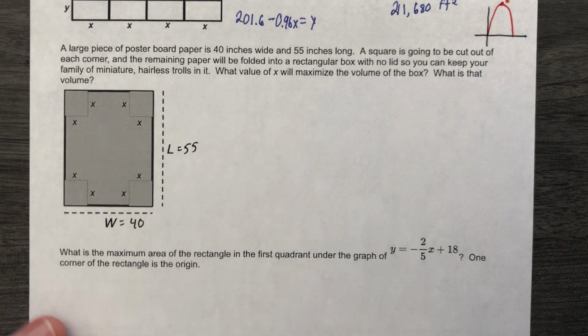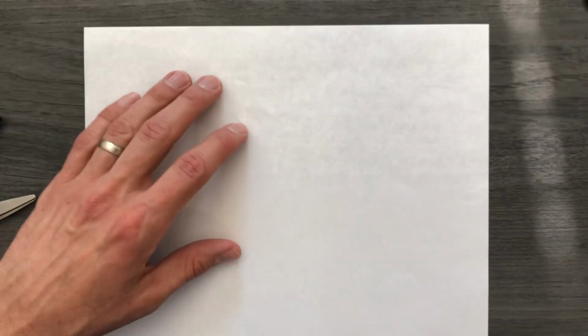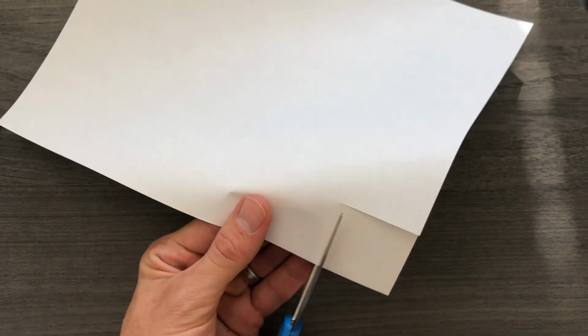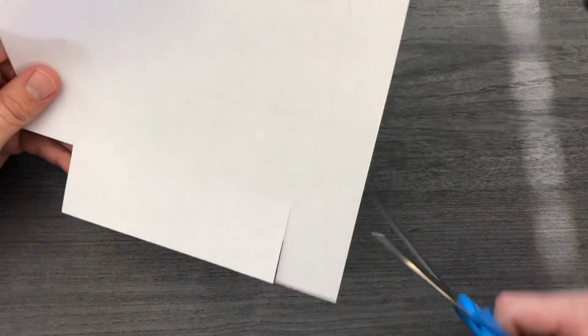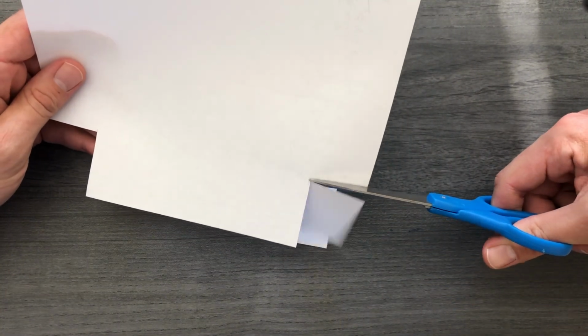Here we go. I want to demonstrate what's really going on here. I'm going to zoom out just a little bit. We're going to get a piece of paper, and we're going to cut a square out of each corner, and I don't know how big that square is going to be. So we cut a square out, and we cut the same square out of here. Now I'm eyeballing it.